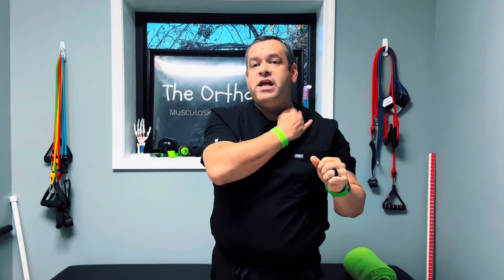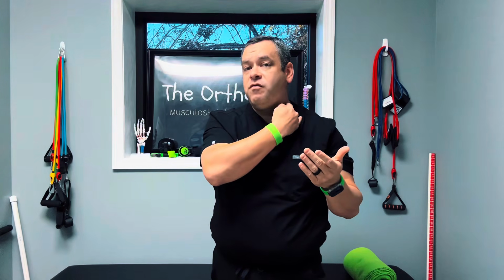I'm either going to perform a stroking movement, taking my thumb and stroking all the way up behind my ear and then all the way down to my collarbone or clavicle and sternum area. Just go back and forth. Maybe I spend 3 to 5 minutes doing that.